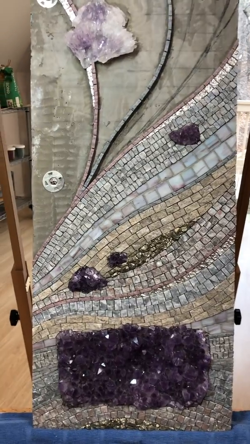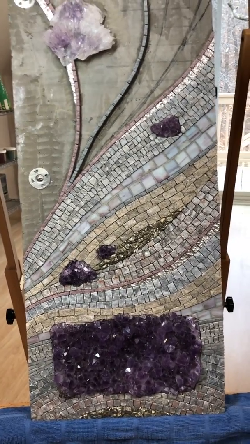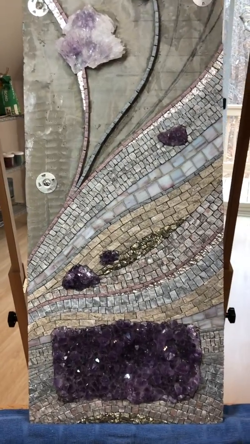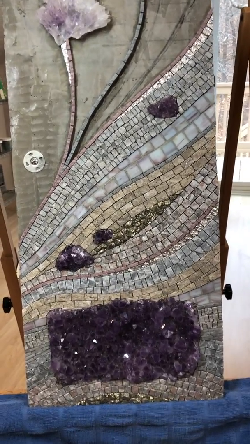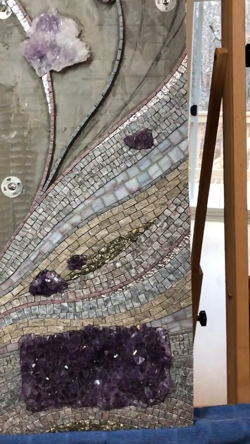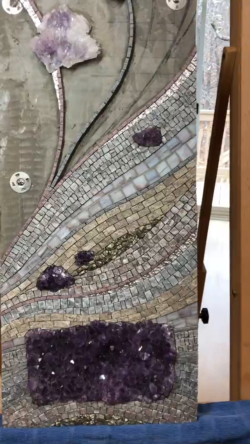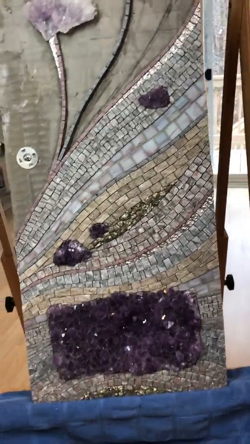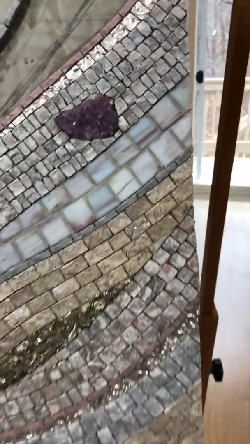So the unofficial rule that I'm breaking or ignoring, it depends. It depends on the kind of mosaic you're making and what you're doing with it. I've tried to soften this as much as possible. I mixed some white and gray thinset to effectively grout that, to soften the grout lines, the grid-like structure of it.